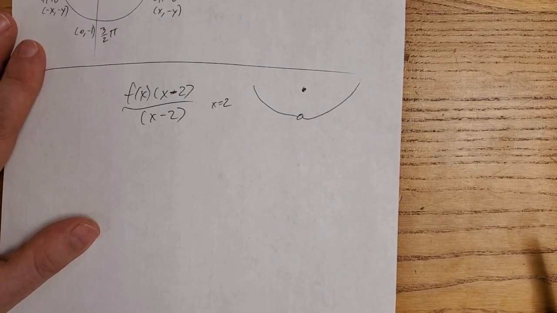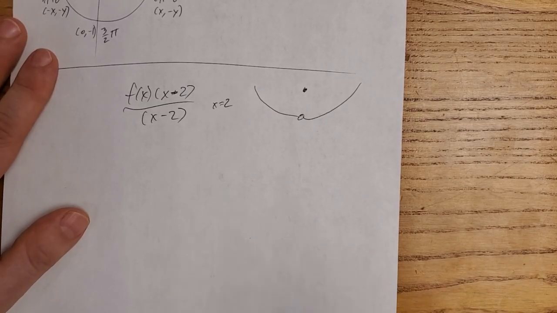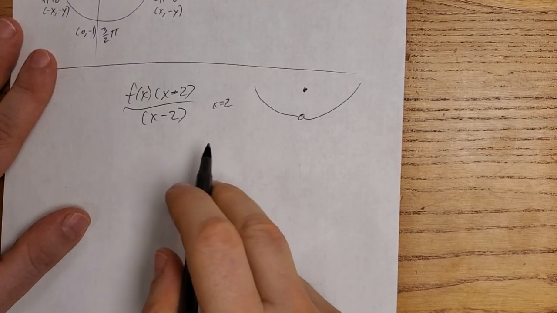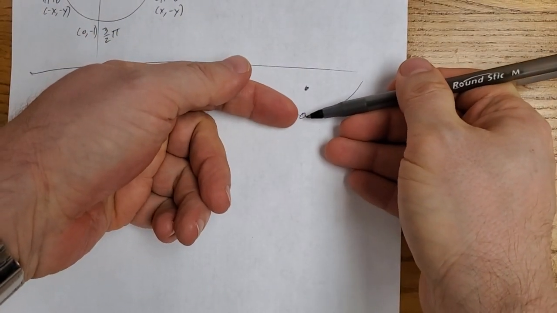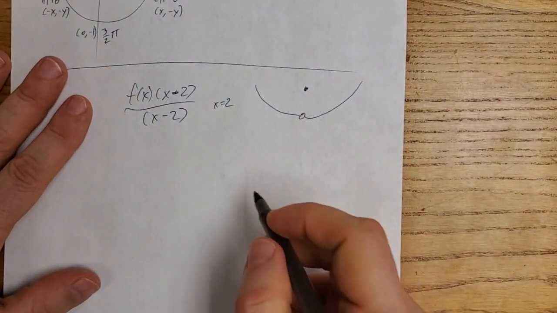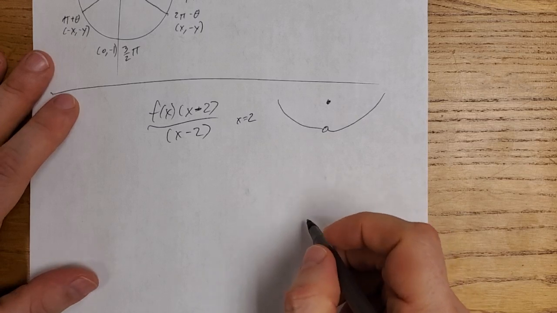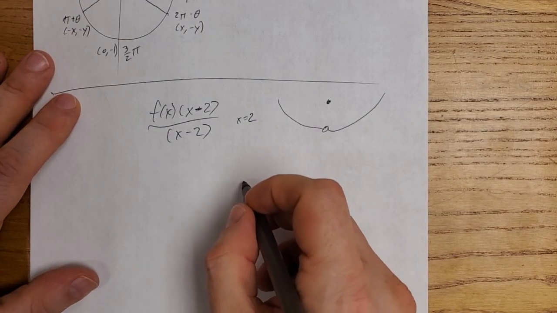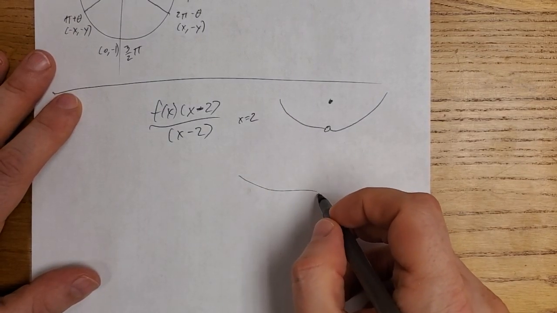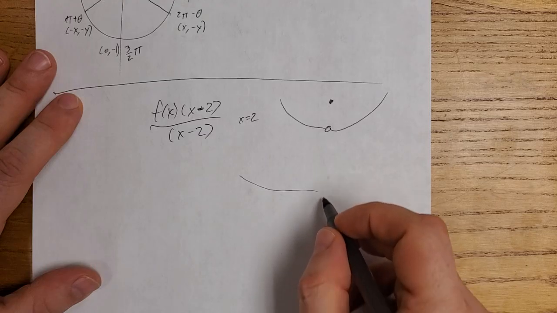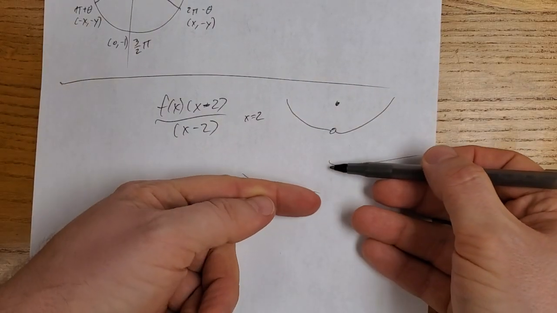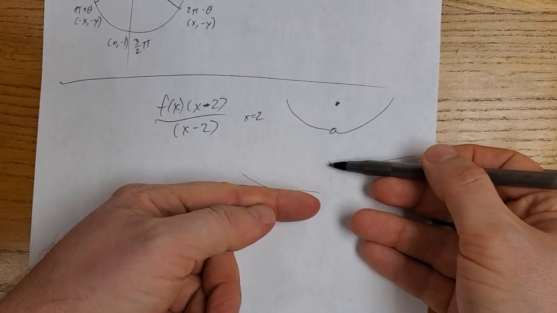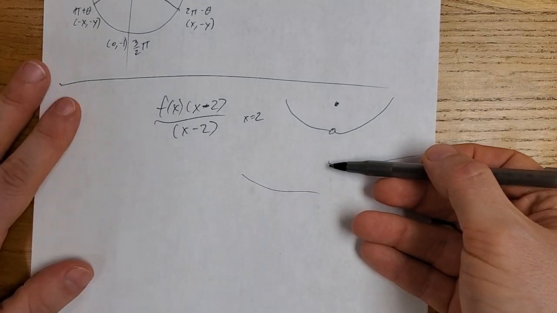Let's see, what else did I want to say about the limits? Usually the limit is double-sided, so they want to know what it's doing from both sides. If it's doing something different, if it stops at whatever that value is and then restarts up there, then it doesn't match, and we have to say the limit doesn't exist.